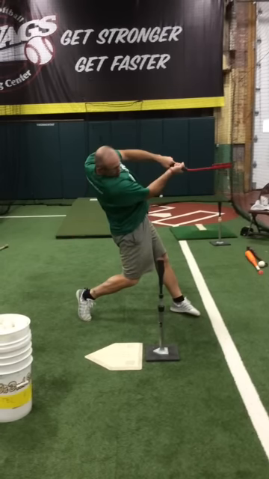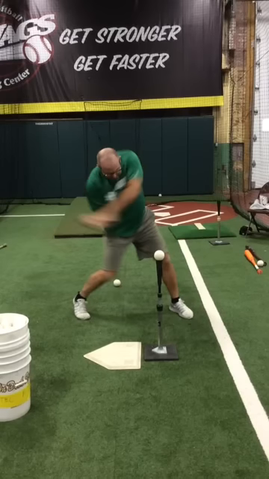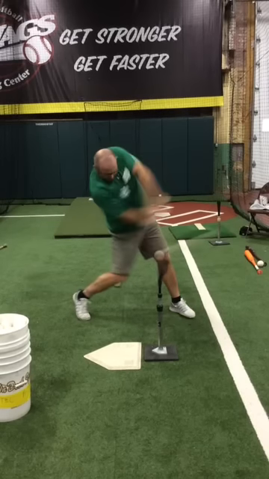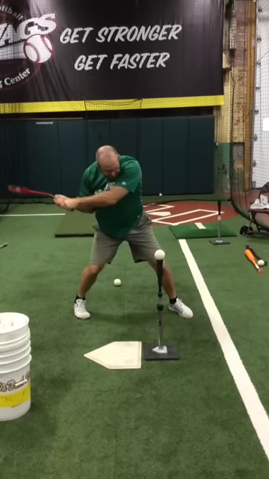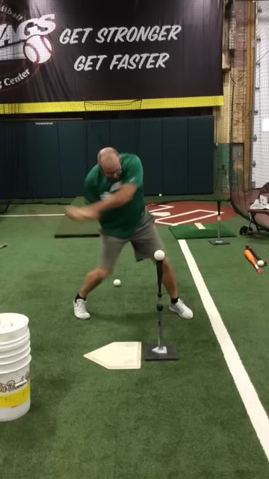When we get to this position, the front ankle is rolling. The shoulder is continuing to turn. That front shoulder is continuing to turn through the ball. But this, you'll hear some people call it a back chaining move. Essentially what we're trying to do is just isolate this particular window of opportunity.